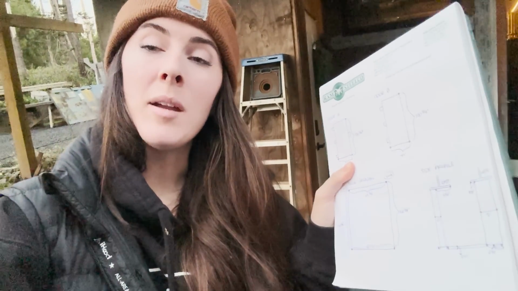Alright, so my iPad was dead, so I had to draw everything on a piece of paper. However, I really like to use my iPad for things like this because it's a lot easier to adjust if we need to make adjustments or if we get new ideas.